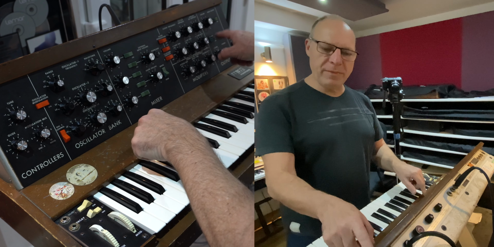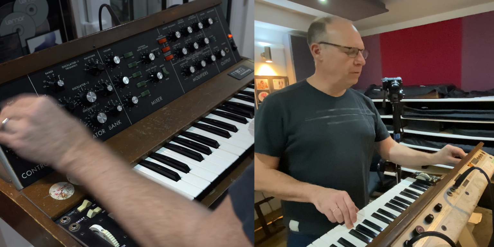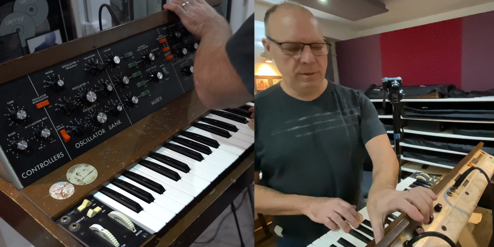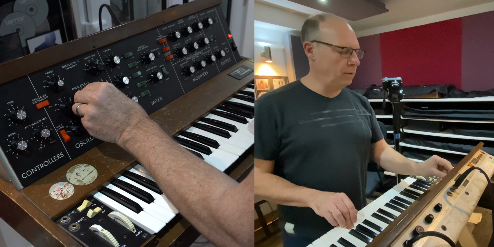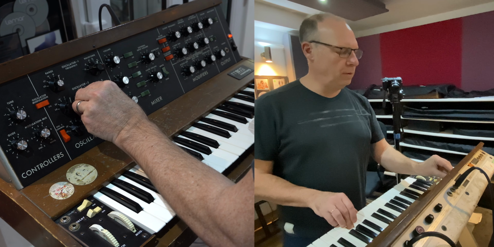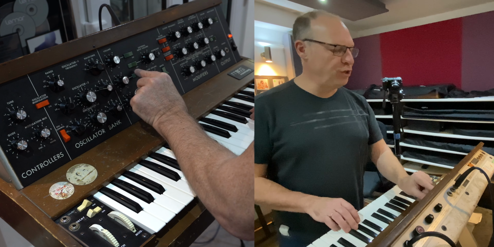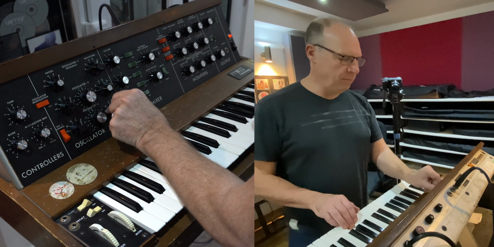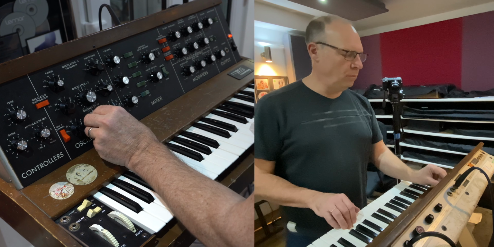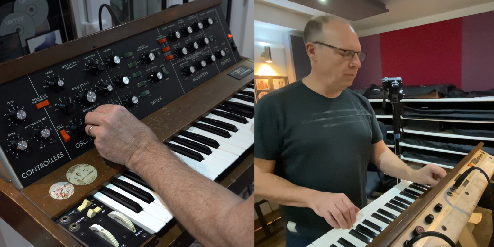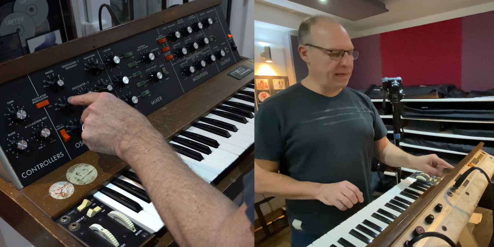Get a sine tone up. This is a sine tone. That's in tune. That's about as much as you want it in tune, and the bottom oscillator. So I've tuned this oscillator slightly flat and this oscillator slightly sharp.